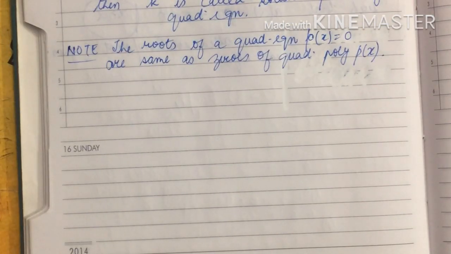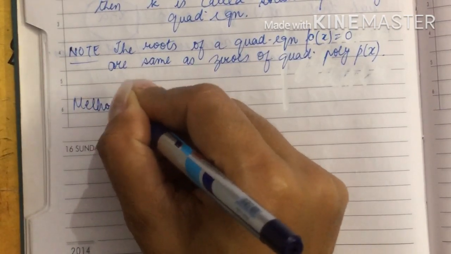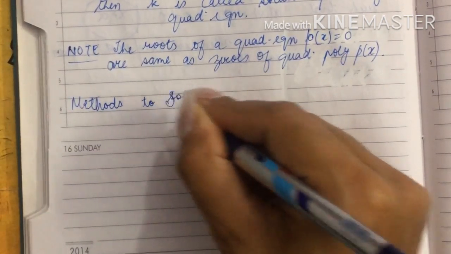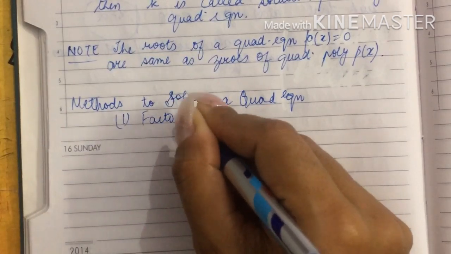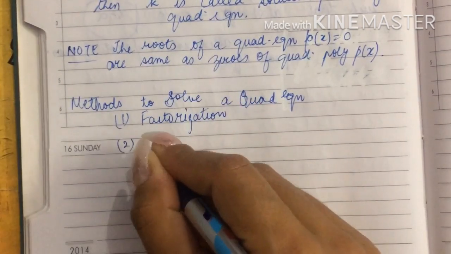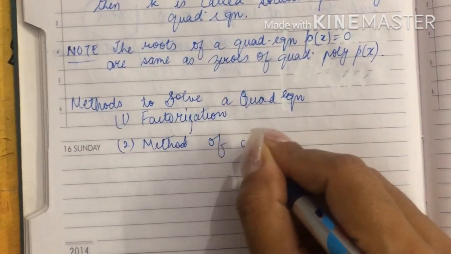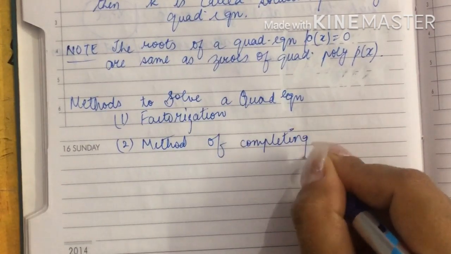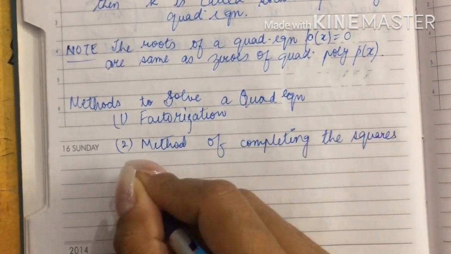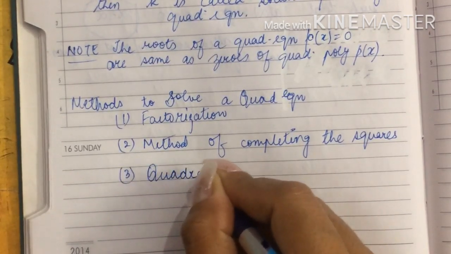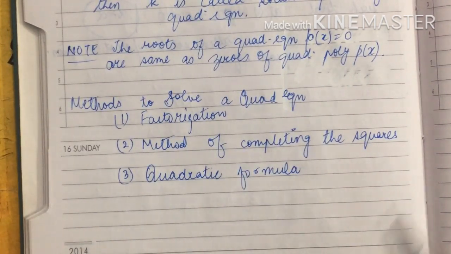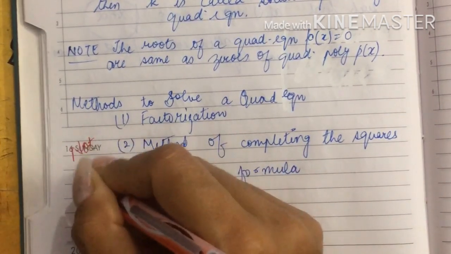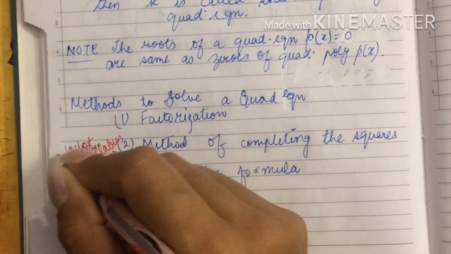There are three methods to find out the roots or solution of a quadratic equation. Methods to solve a quadratic equation. First one is factorization. Second is the method of completing the squares. And then third one is quadratic formula. The second method is not in our syllabus, so this one you can write down that it is not in the syllabus for class 10th.